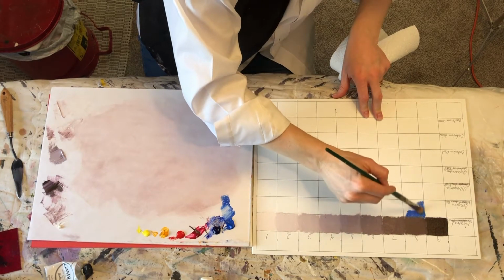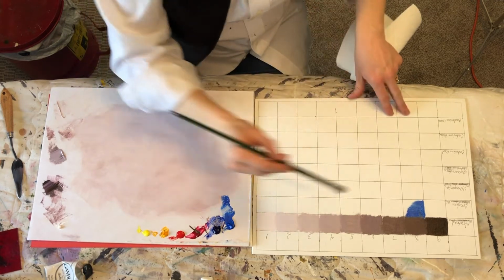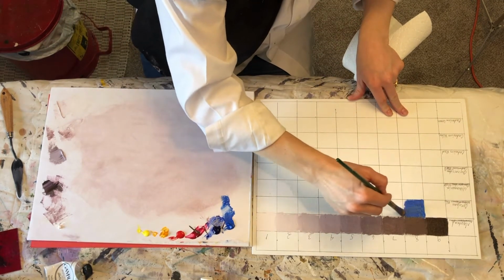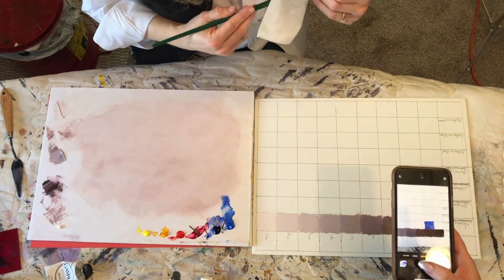And if you're not able to see it, the other thing is to take your phone, take a picture of it, and then turn it black and white. So Casey's doing that right now with her phone to check.